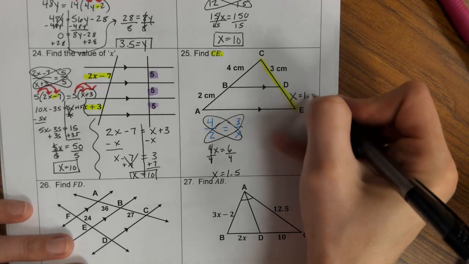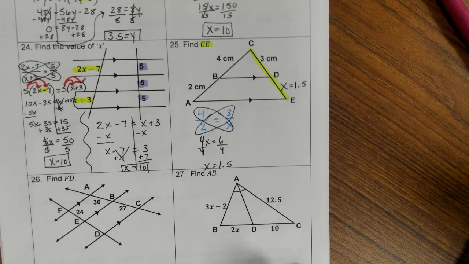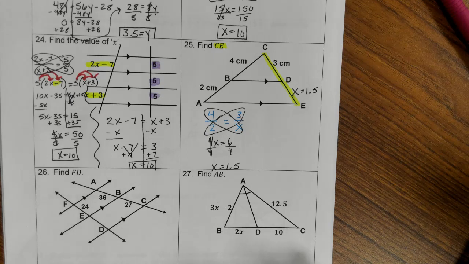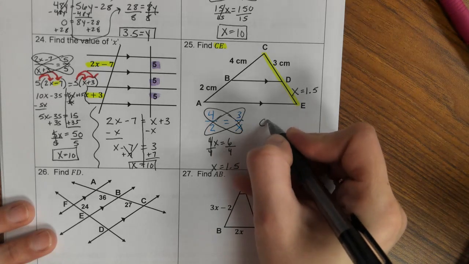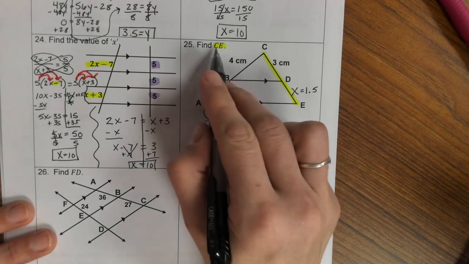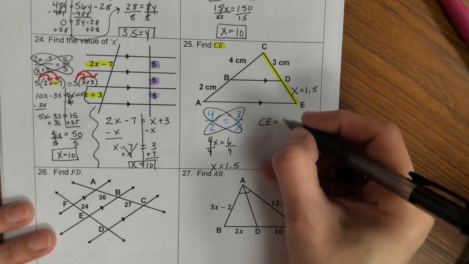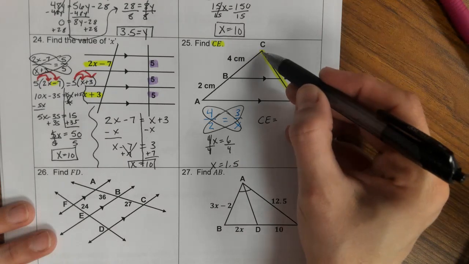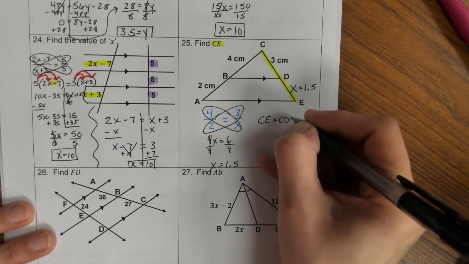Once we find x, that's great, but that's only part of what we were supposed to do. This is going to land you partial credit instead of full credit on a test, and we want that full credit because it could have kept us from having to do retakes. So CE, what we're actually looking for, is going to be the segment addition postulate: CD plus DE.